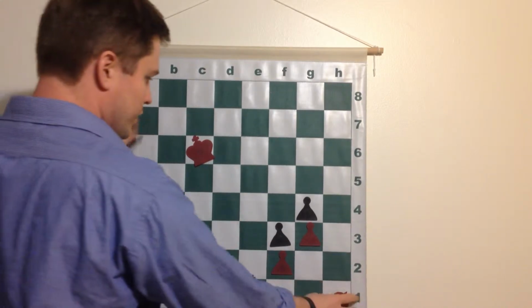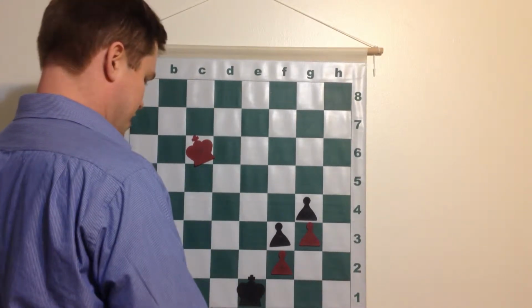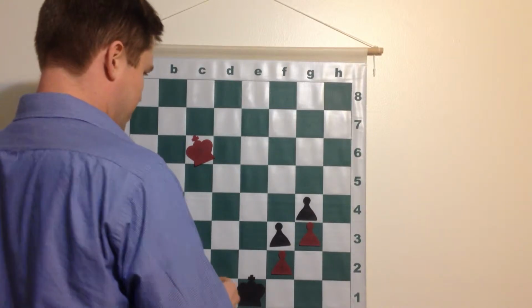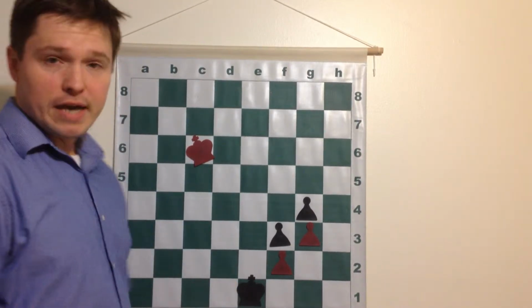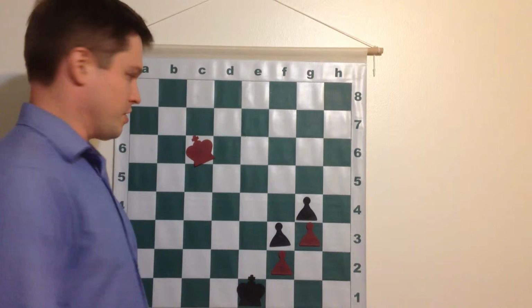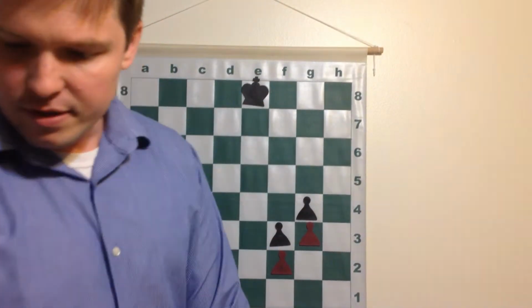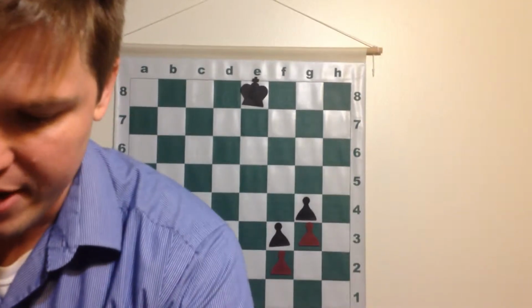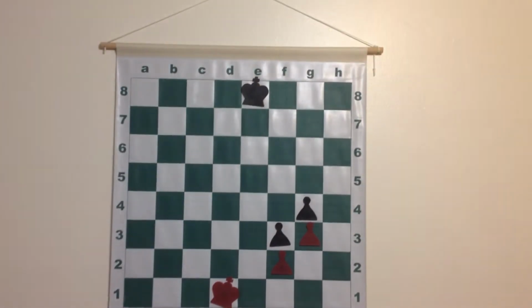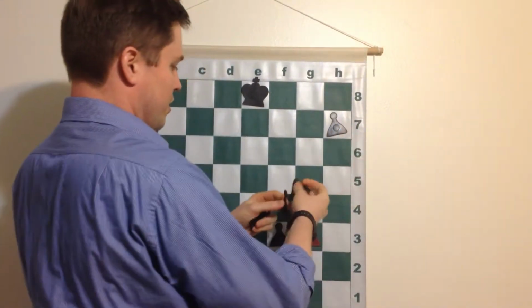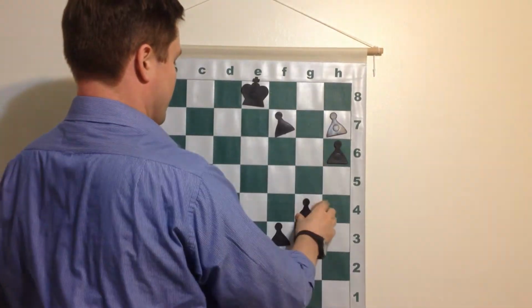Okay, so that's superior minor piece. Now we're going to move on to pawn structure. Pawn structure is basically anything to do with pawns. Any setup at all is a pawn structure.